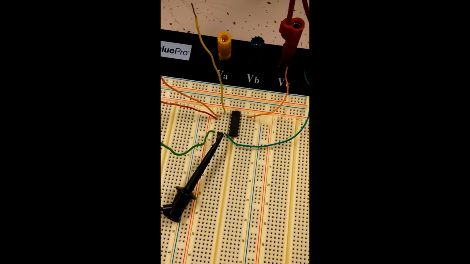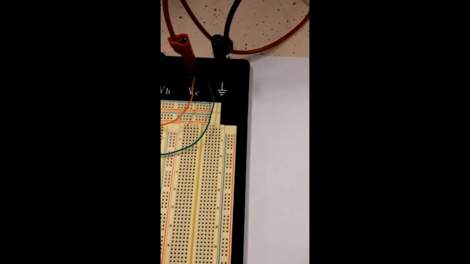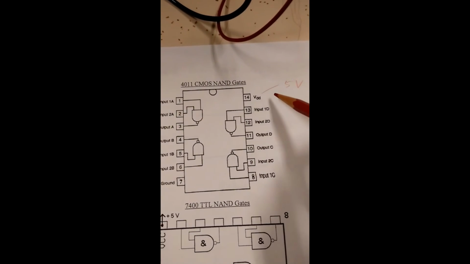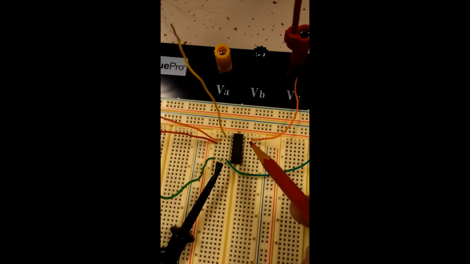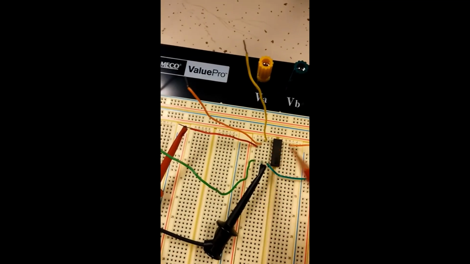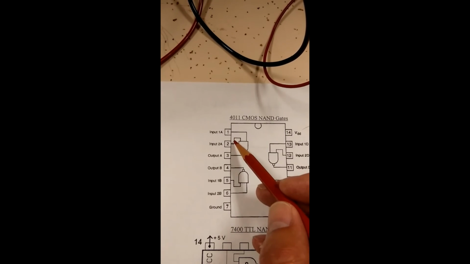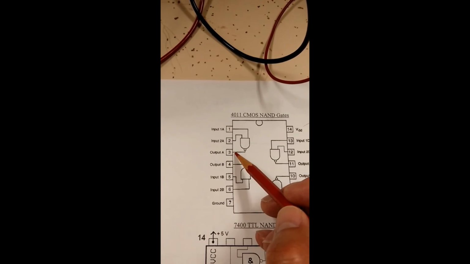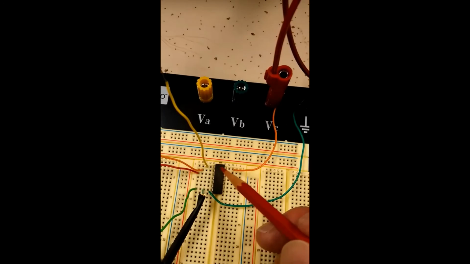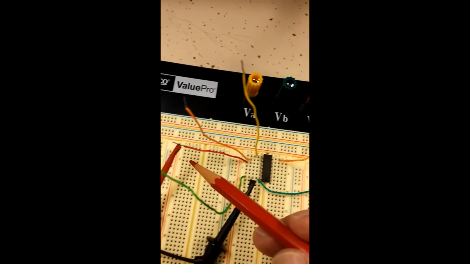So this is the NAND gate 4011. So we have this 5 volts for pin 14, 5 volts, ground, and then we use this NAND gate. So pin 1, 2, A, B, and then this output. All right, we have this input A, B, and then output to the multimeter, voltmeter.